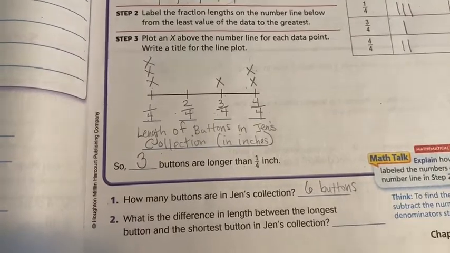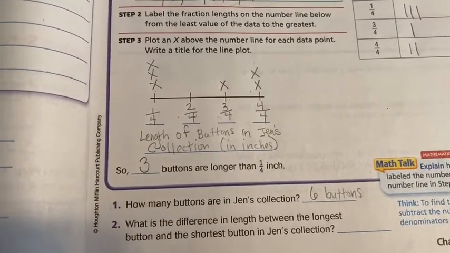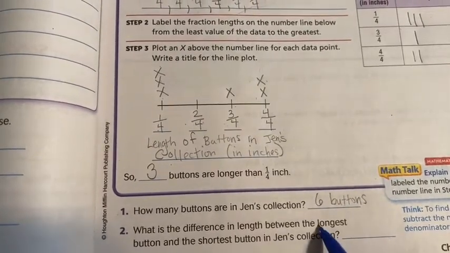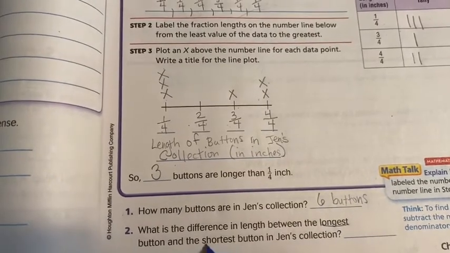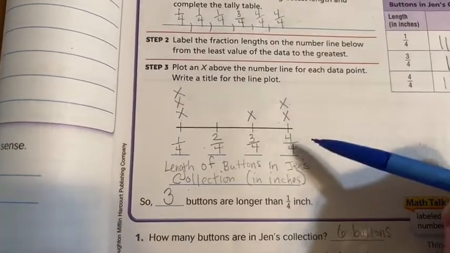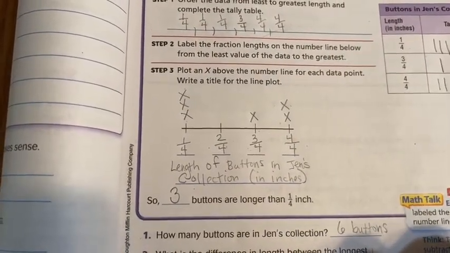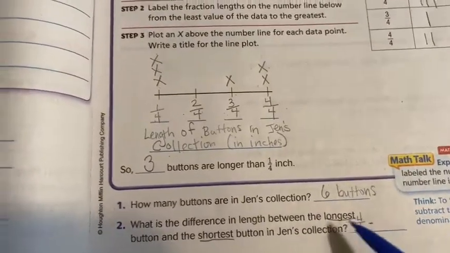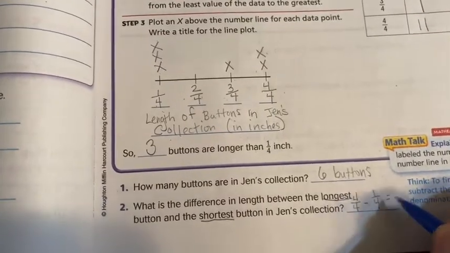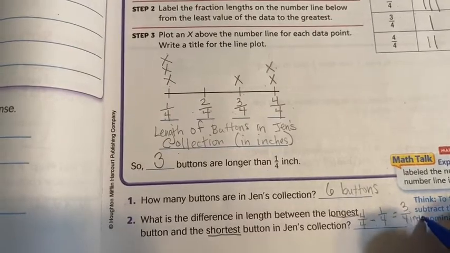What is the difference? If you remember vocabulary for math, difference means you subtract. So what is the difference in length between the longest button and the shortest button in Jen's collection? The longest is 4/4. Difference means we subtract. Shortest button, 1/4. So 4/4 minus 1/4 equals 3/4 inch.